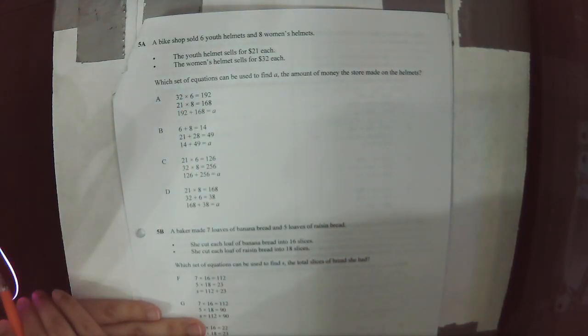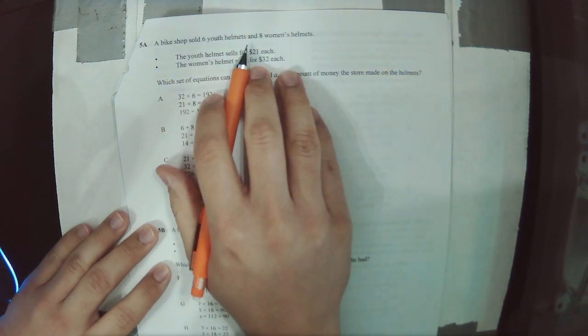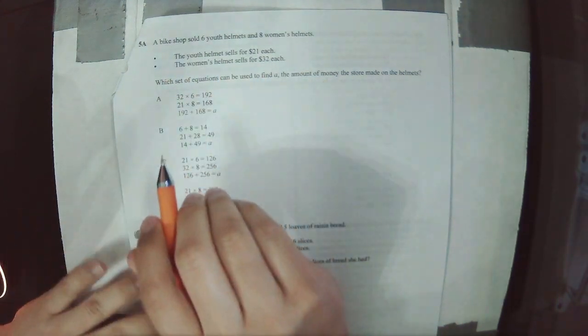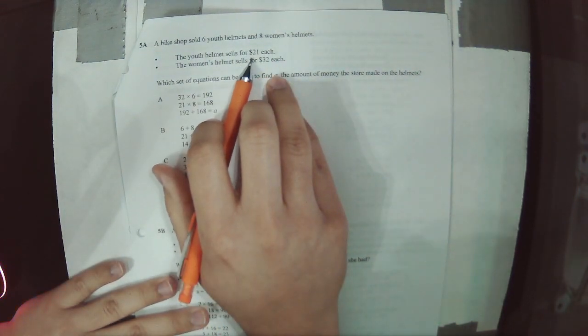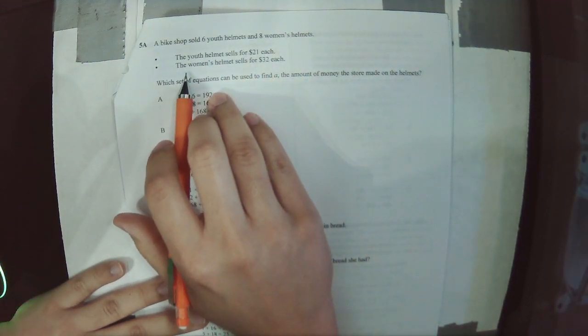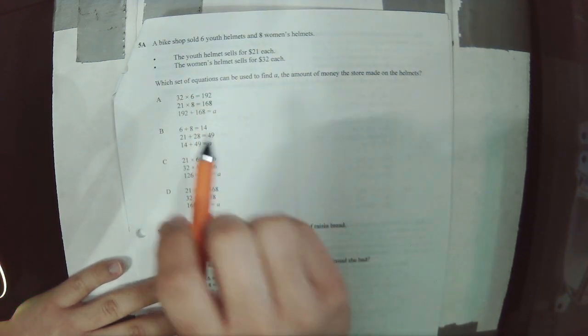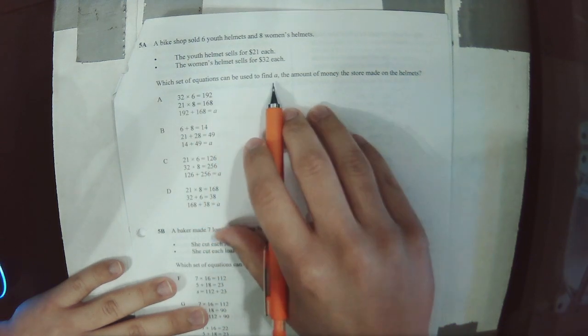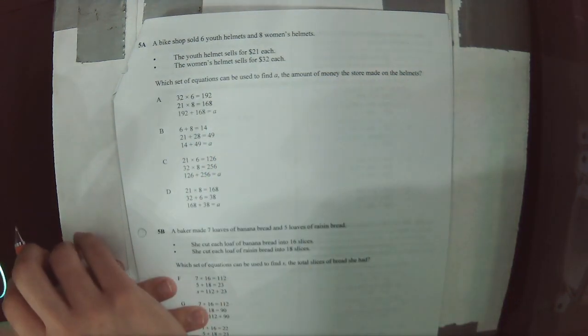Problem solving 5A says a bike shop sold 6 youth helmets and 8 women's helmets. The youth helmet sells for $21 each. The women's helmet sells for $32 each. Which set of equations can be used to find A, the amount of money the store made on the helmets?